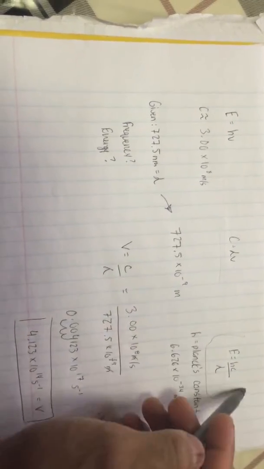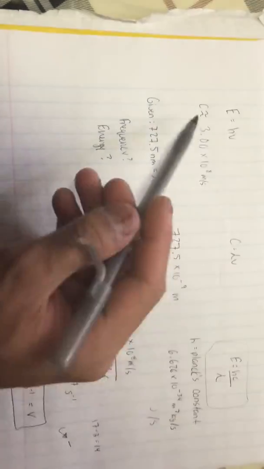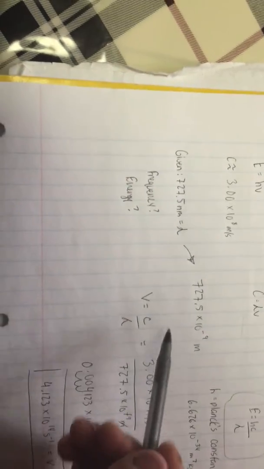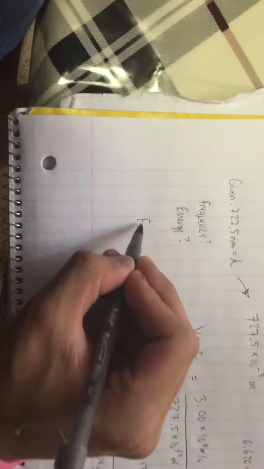Now that we have frequency, let's use a harder formula, which would be this one. We need to calculate energy, because we have H, that's Planck's constant, C, that's another constant, and then we have lambda. Now, let's find the energy. E equals hc over lambda.